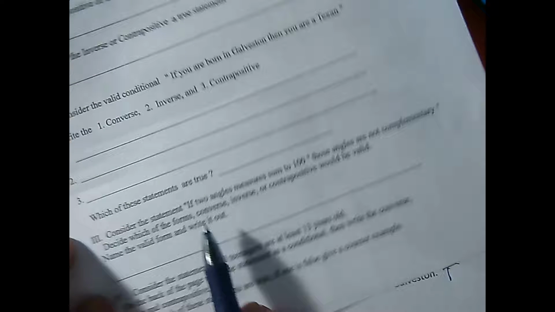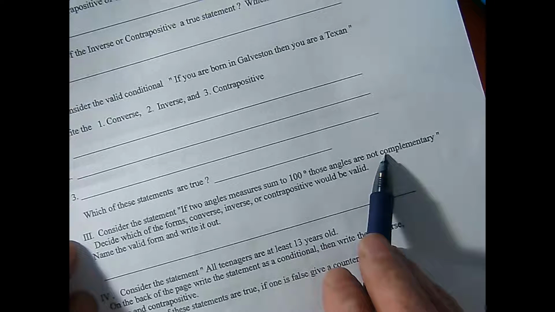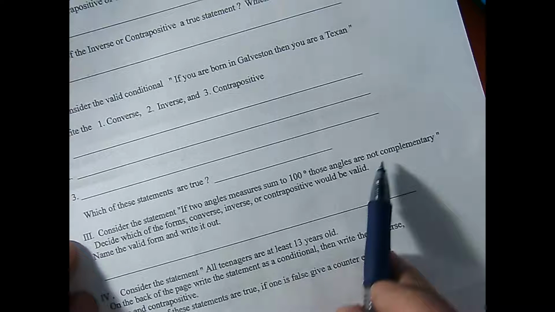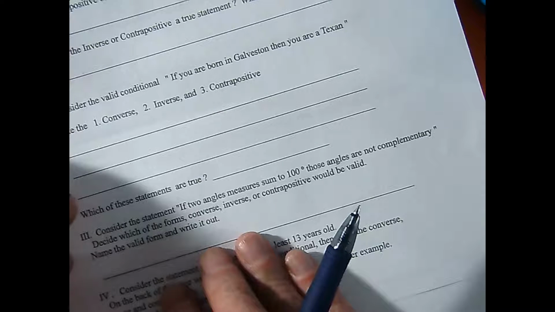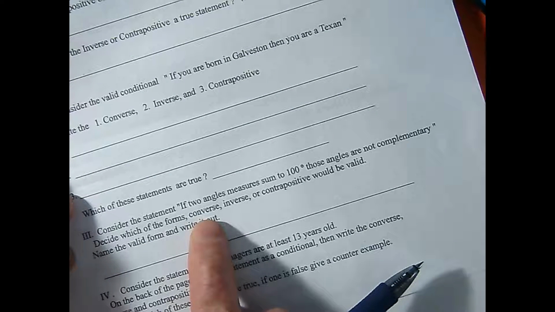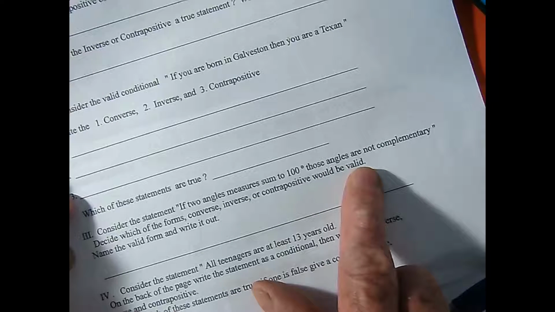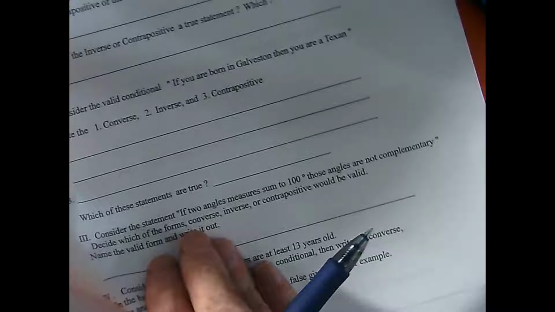There's more to consider on this page, though. Let's look at this next one. If two angle measures sum to 100 degrees, then those angles are not complementary. That's a true statement. If they sum to 100, they can't be complementary because complementary angles add up to 90. But what am I supposed to do with this? I'm going to look at the converse, inverse, and contrapositive and decide which would be valid. And I'm going to write them out for you here. I've already done that. I'll show you them right away.